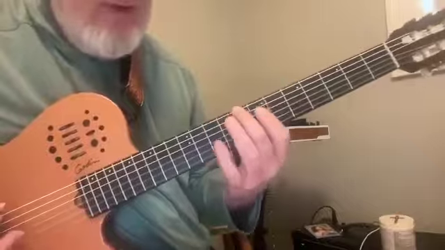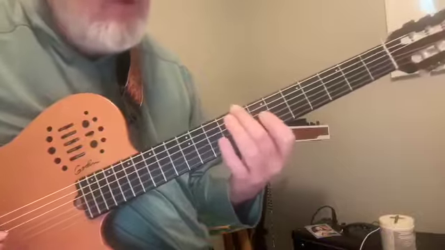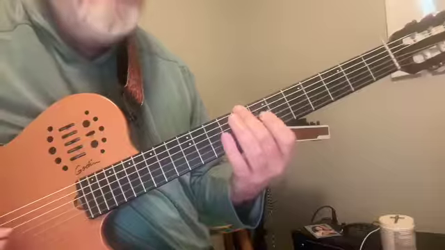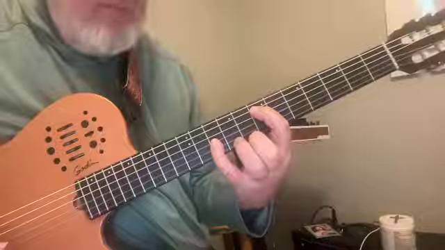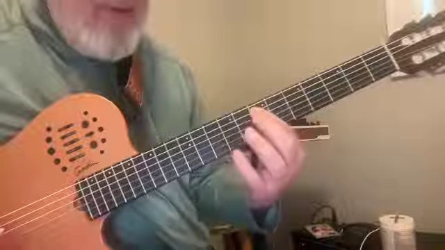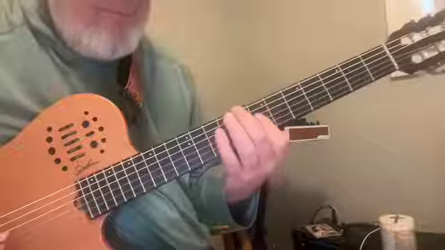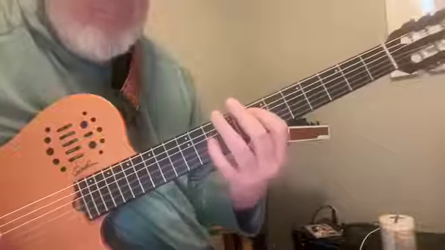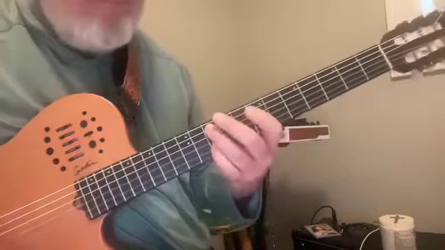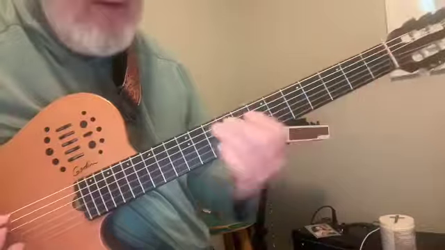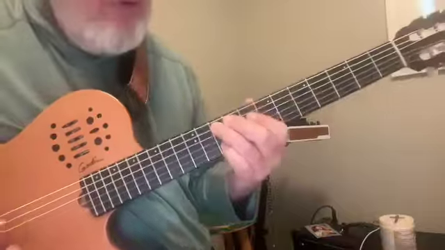So how about C, 8th fret, 6th string, D, 7th fret, 3rd string, C, D, E, F. Here's 7th fret of the 5th string and 10th fret of the 3rd string. Then we get G and A, looking very much like our C and D. So G and A, 10 and 10 on strings 5 and 2.